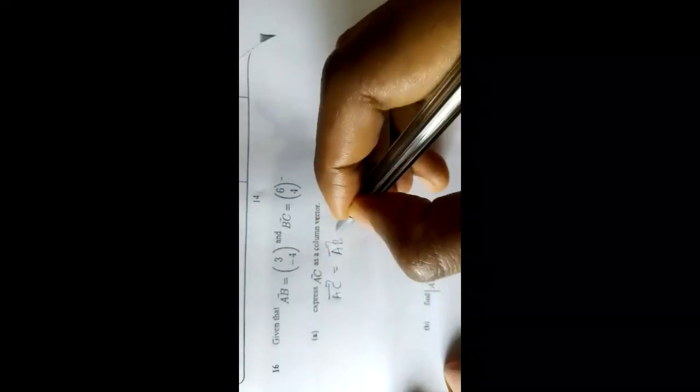So AC is just like moving from A to C. We can say from A to B, then from B to C. So AC is equal to AB plus BC. So AB is (3, -4) plus BC, which is (6, 4). If you say 3 plus 6, this is 9, and -4 plus 4 is 0. So our AC is equal to (9, 0).